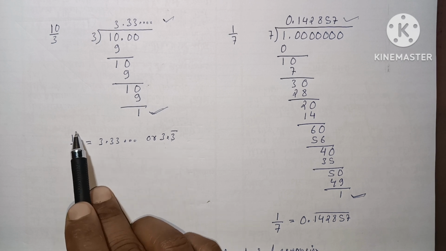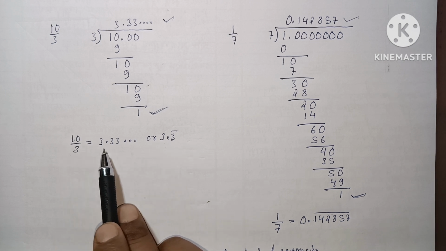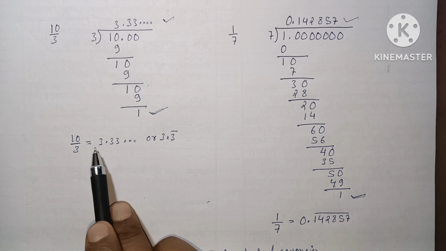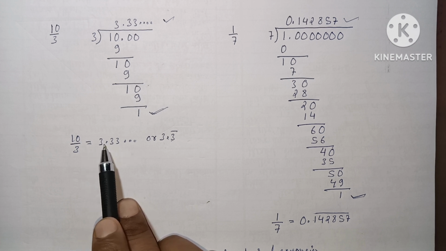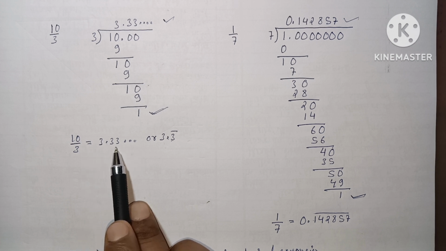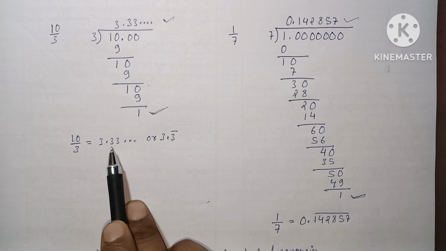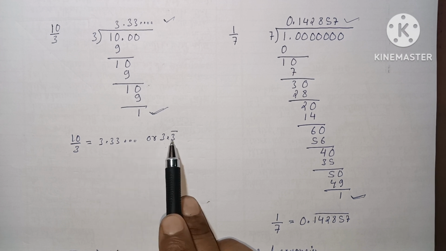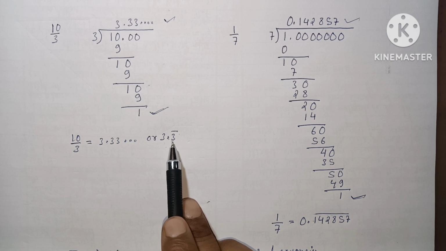In 10 by 3, we get 3.33, which means after the decimal 3 is repeated again and again. A single digit 3 is repeated. 3.3 bar means 3 is repeated continuously. It is not ending, not terminating.